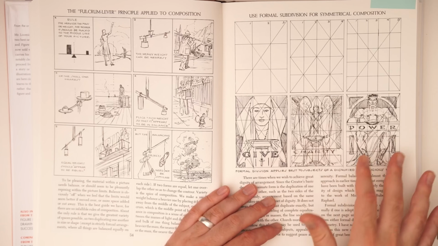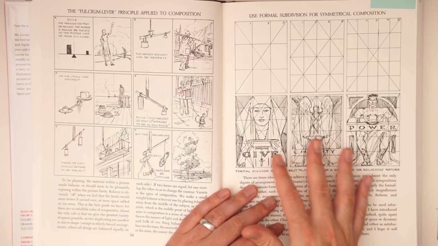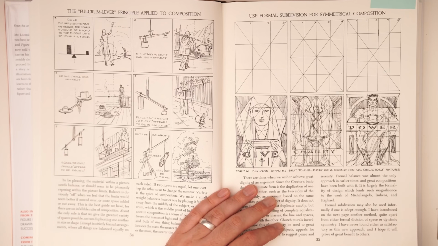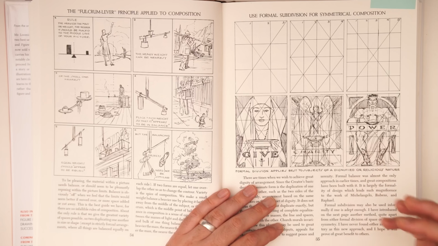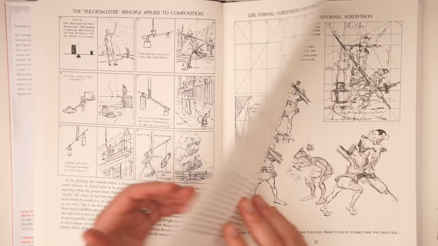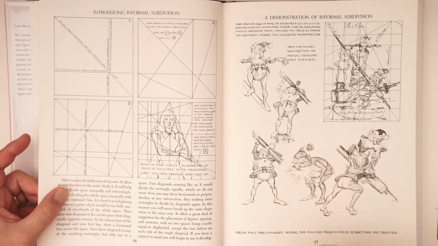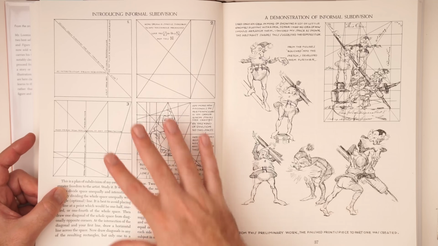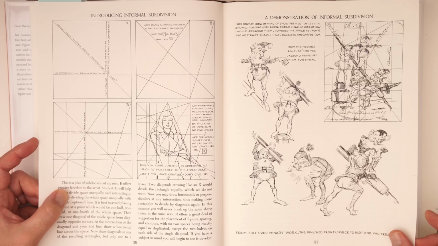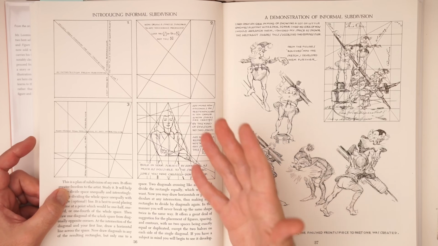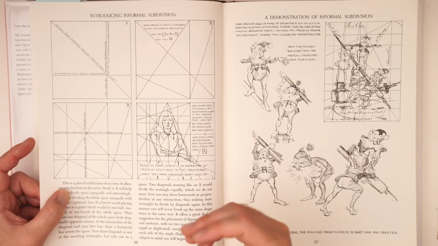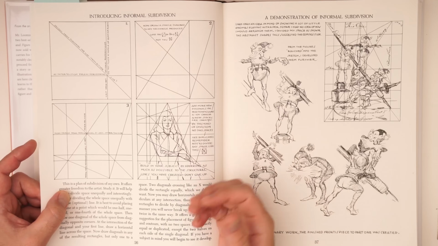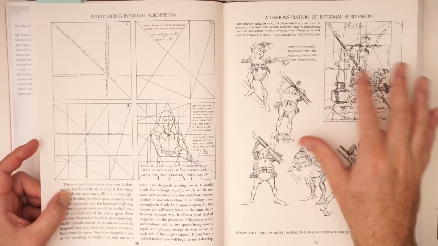And obviously you can add a little bit of finesse to this. You can add some asymmetry, but it just speaks to the power of a simple, direct, centralized composition and the power of symmetry as a way to organize the image. Now, there are a huge variety of other ways of composing images, and he actually talks about, I don't know whether this is his idea, Loomis's idea, informal subdivision, which is where you just draw a whole bunch of different lines and stuff.